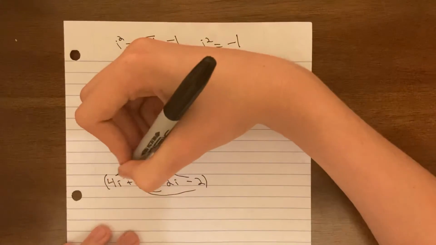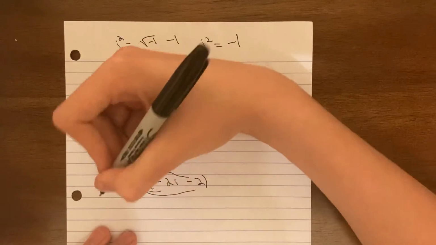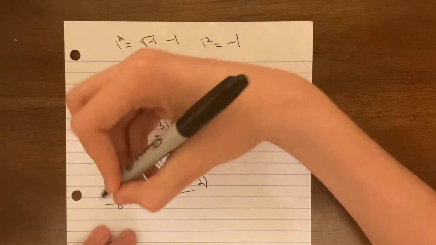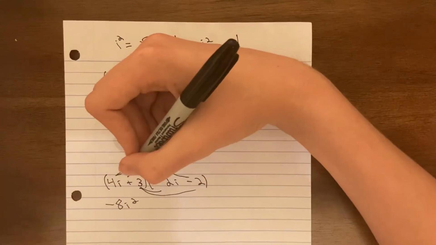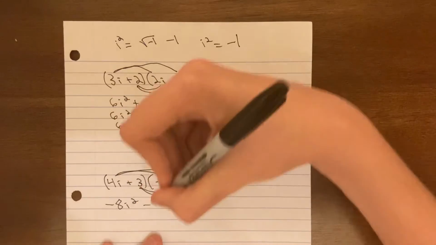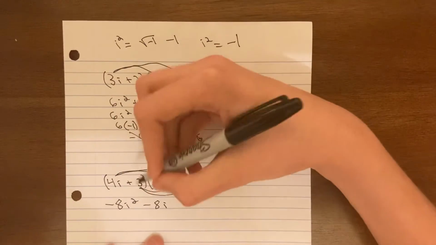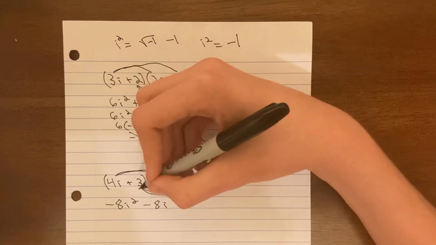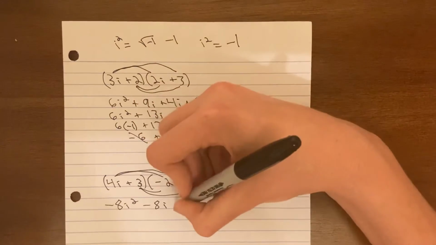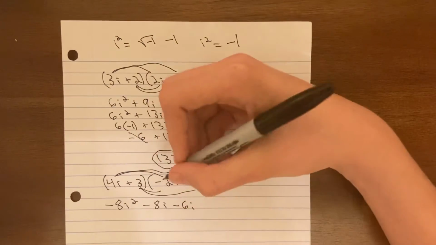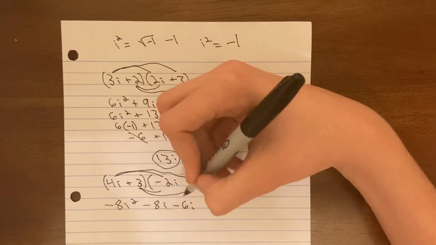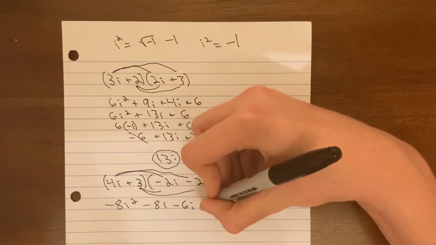So 4i times negative 2i is negative 8i squared. 4i times negative 2 is negative 8i. 3 times negative 2i is negative 6i. And 3 times negative 2 is just negative 6.